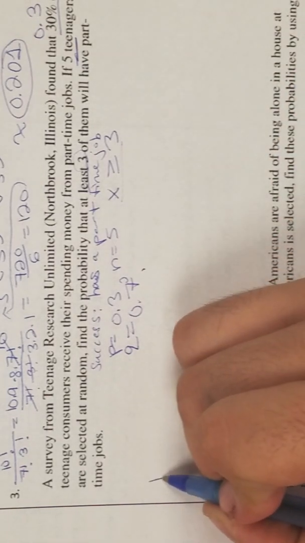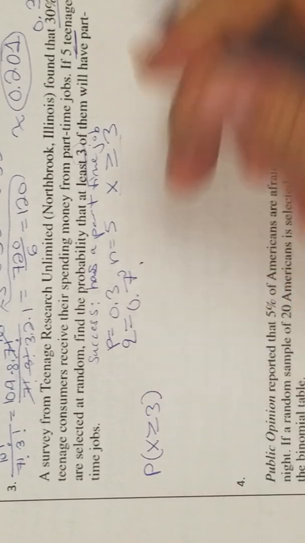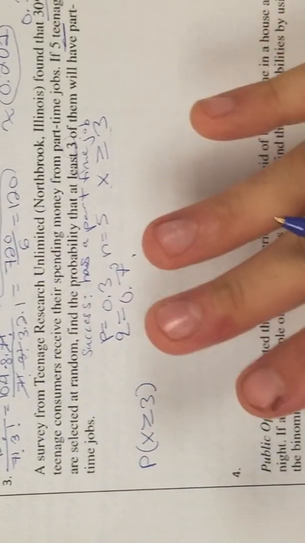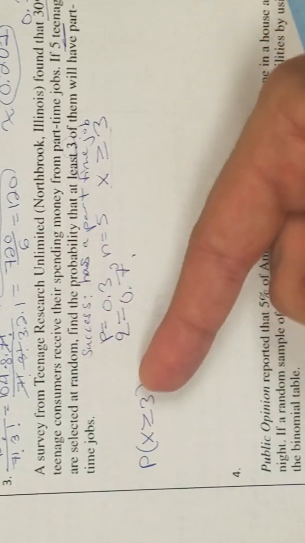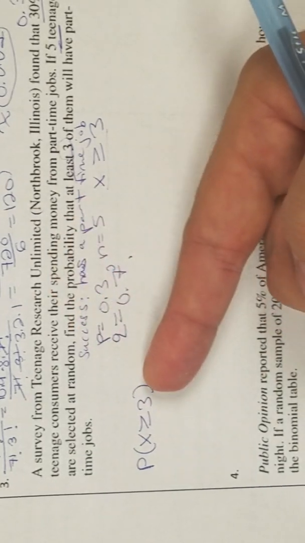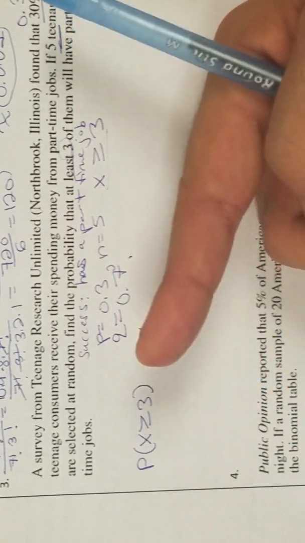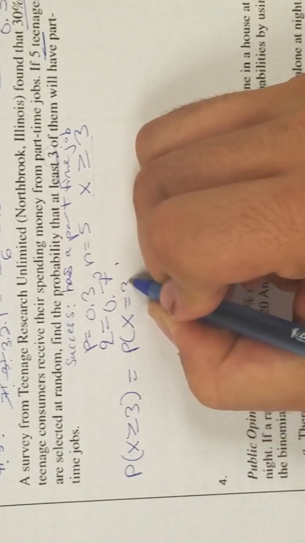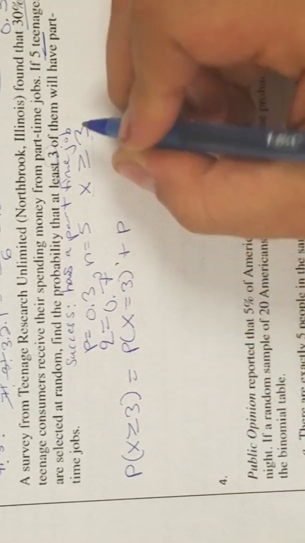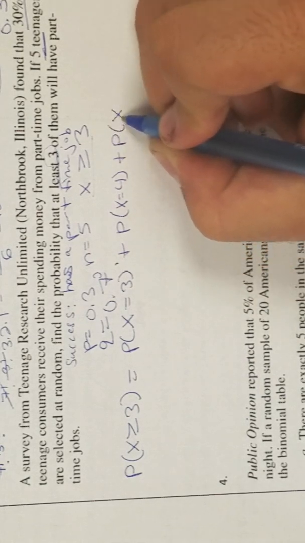So now we need to find the probability that x is greater than or equal to 3, which means we have to do the binomial distribution 3 times. We need to do it at least more than once. So we need to do it for x equal to 3, for x equal to 4, and then 5. So the probability that x is 3, the probability that x is 4, and x is equal to 5.